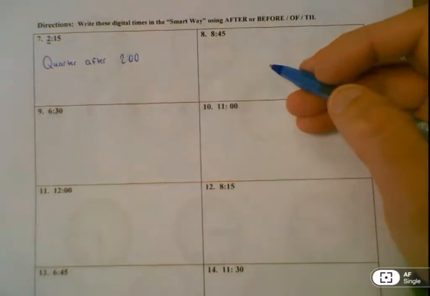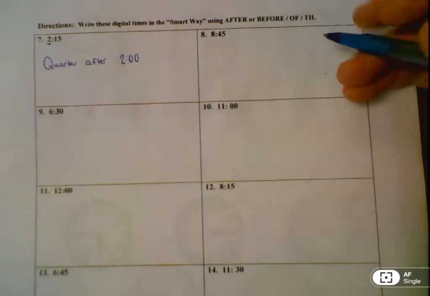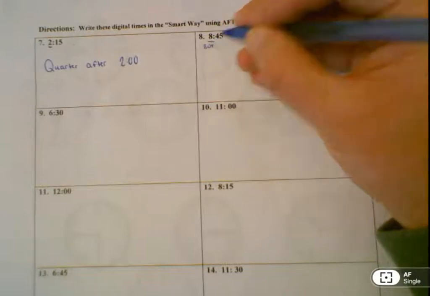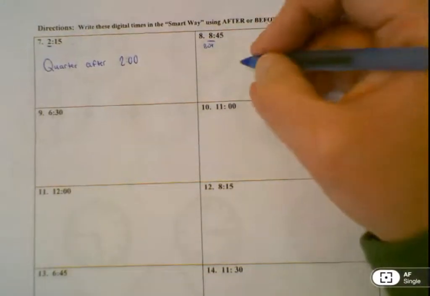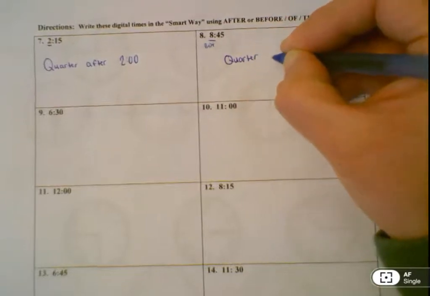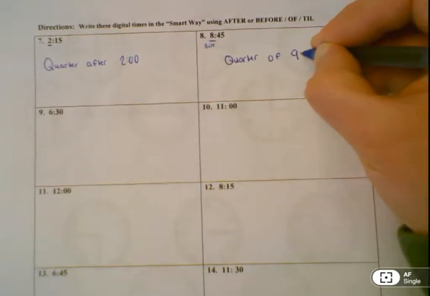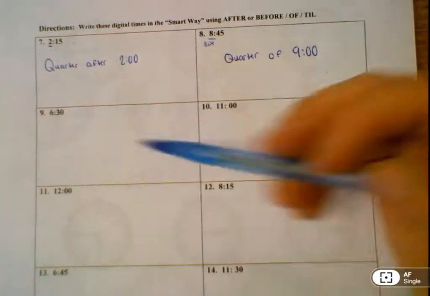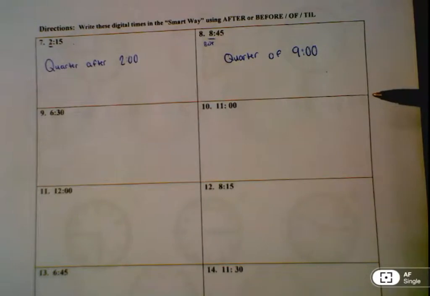In example number 8, you're on the left-hand side of the clock, so that's our before, of, or until, not the current hour, but the next hour, which would be 9. So this would be quarter of the next hour of 9 o'clock. And in the case of 9, that's half past. 10 would be 11 o'clock.